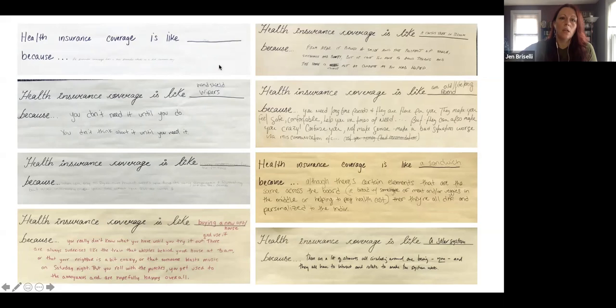And so this was an activity where we had people complete Mad Libs, basically "health insurance coverage is like blank because blank." And we did one round where we actually gave them nouns out of a hat. I just had a whole bunch of nouns: windshield wipers, a sandwich, a lifelong friend. And they had to draw them out of a hat, and then they had to explain why health insurance is like that item, which I know sounds a little strange, but it really starts getting wheels turning for people, thinking about similarities and differences, and we understand their mental model better.